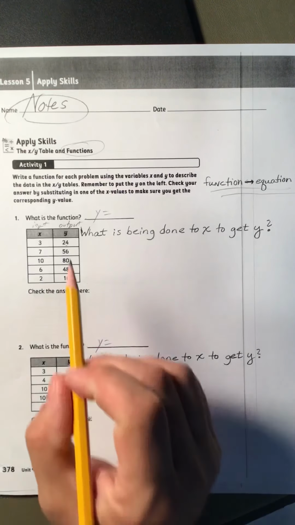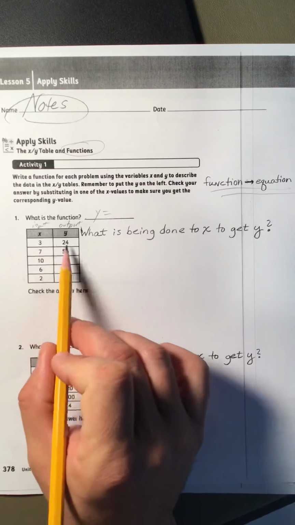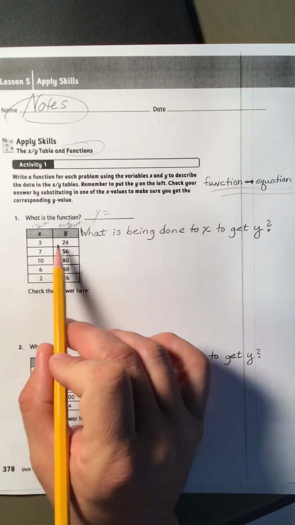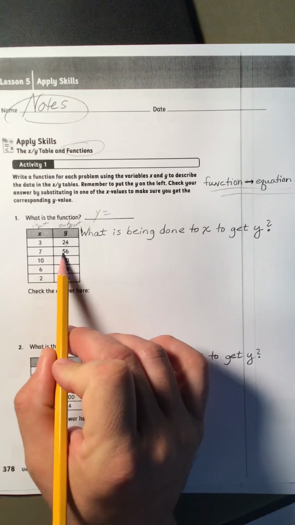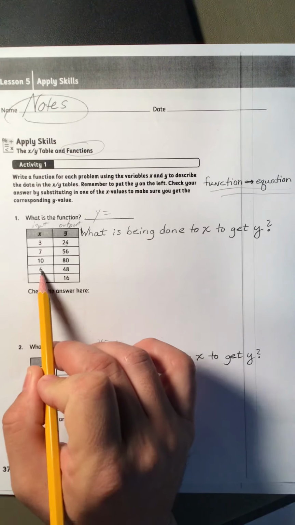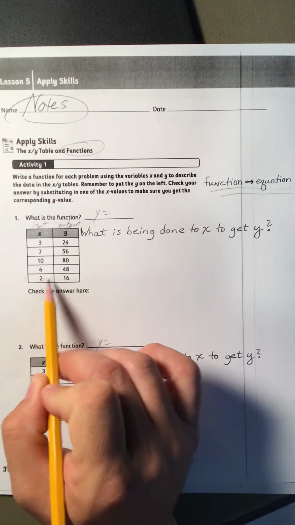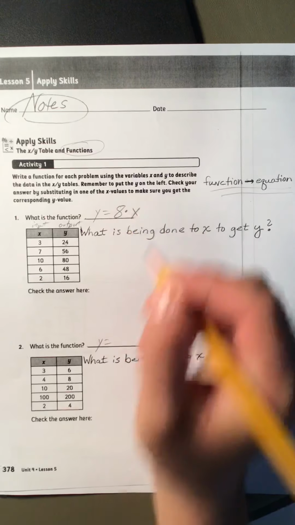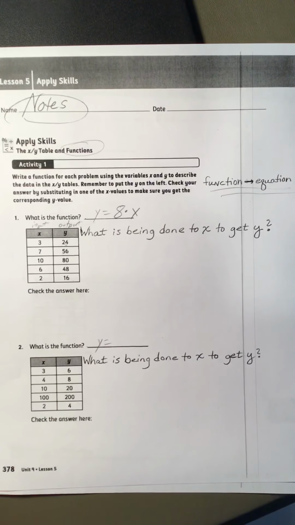Okay, so what's being done to 3? 3 times what is 24? Okay, and hopefully you said 8. 7 times 8, 10 times 8, 6 times 8, 2 times 8. So what are you doing to the x? You are taking 8 times x.